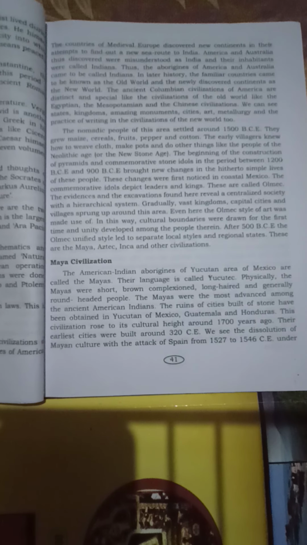The American civilization. Maya, Aztec and Inca are the ancient Columbian civilization of America. So, which are the ancient civilization of America? That is Maya, Aztec and Inca. They represent the culture of Indian Aborigines of America. Aborigines means various indigenous people.